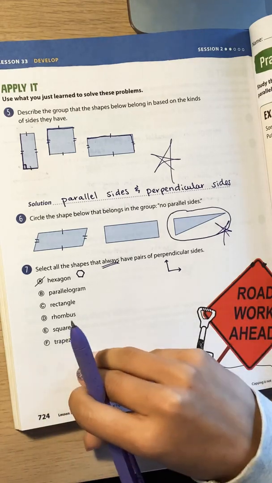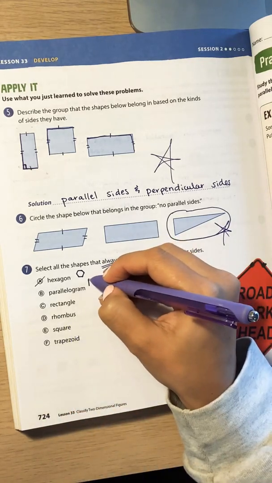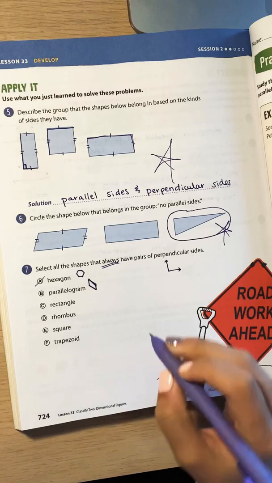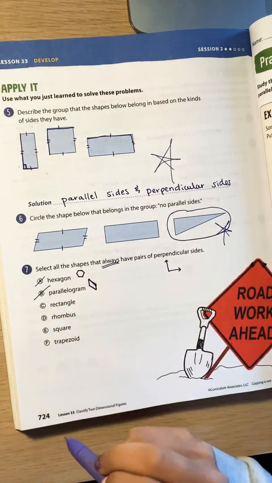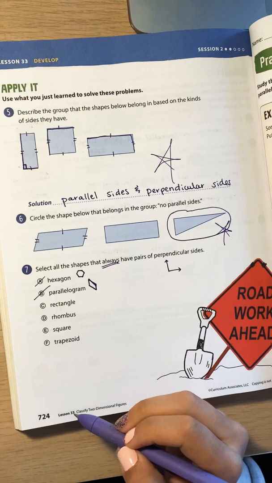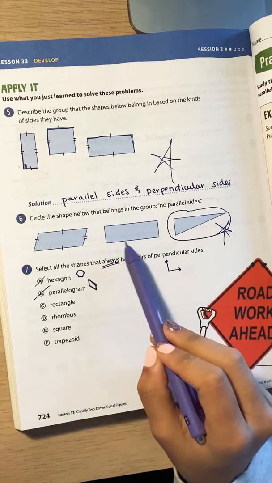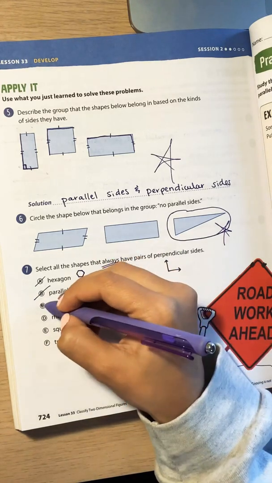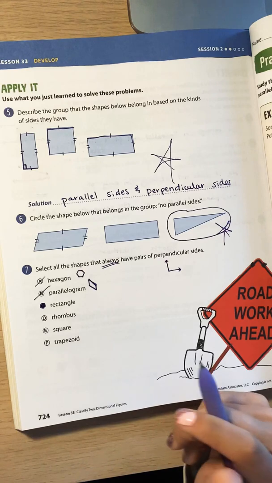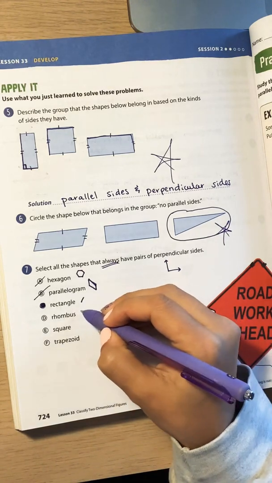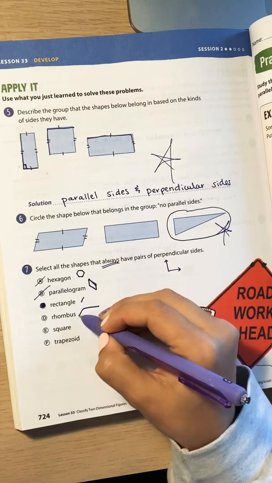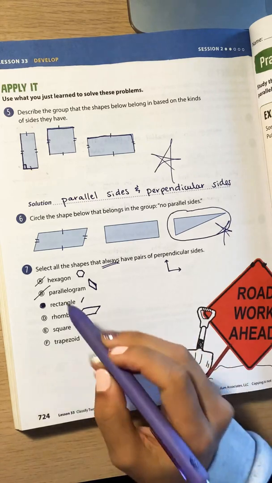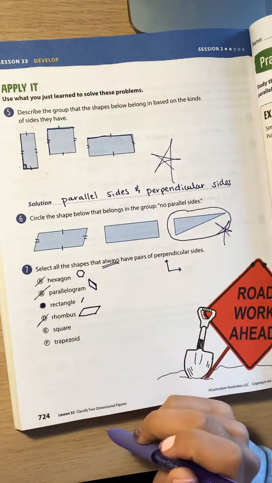Parallelogram was on the previous problem. It was kind of like that. Okay, no right angles, so not a parallelogram, doesn't have perpendicular sides. A rectangle like this one will always have perpendicular sides because rectangles always have right angles. Okay, a rhombus, oops, drawing it on the rectangle. Okay, there's my rhombus. There are no right angles here, so it does not have perpendicular sides.